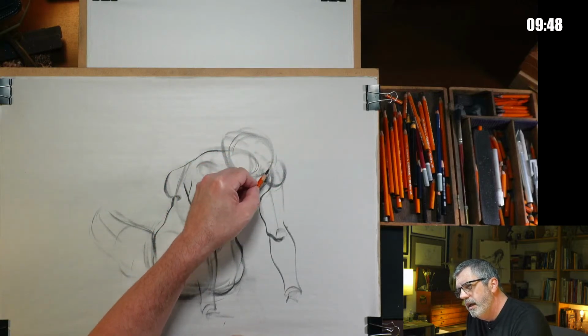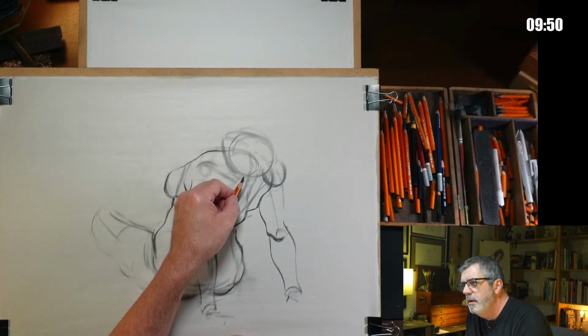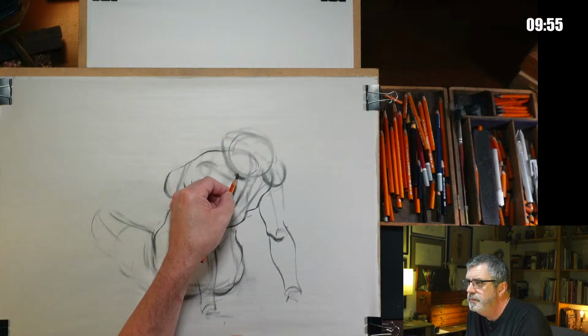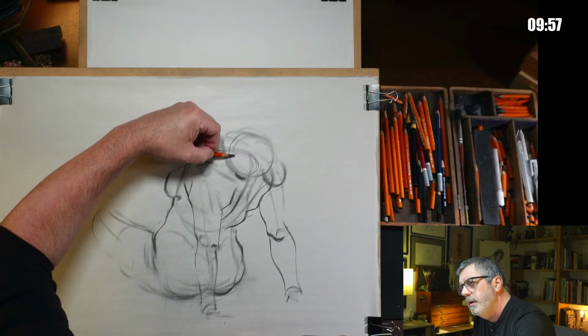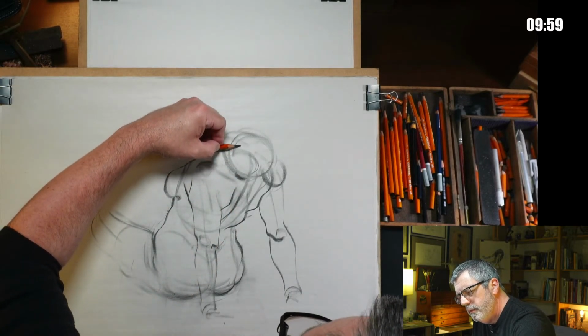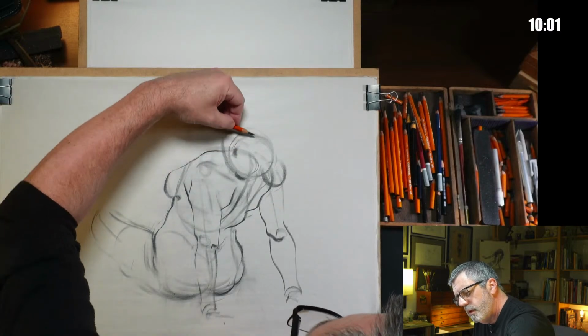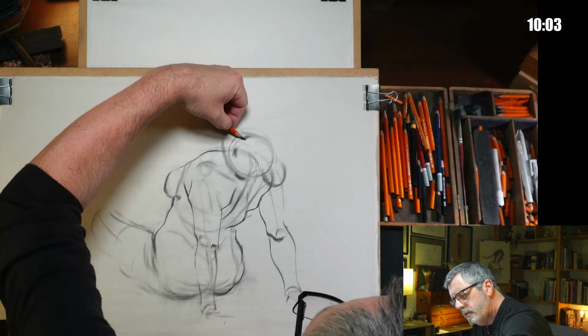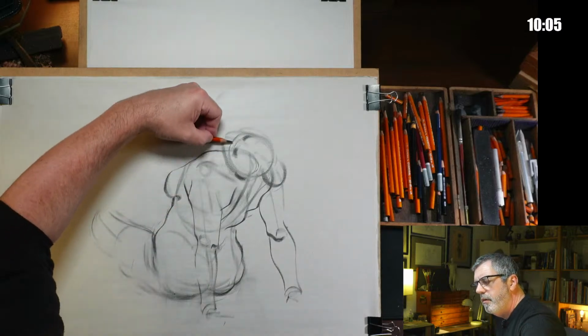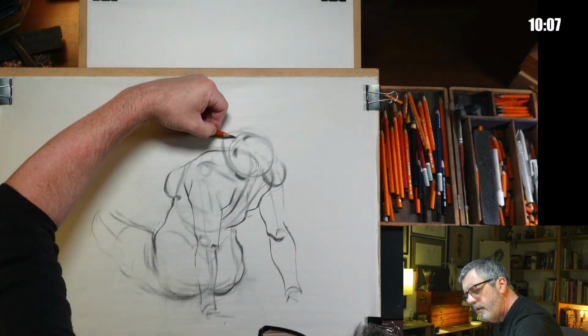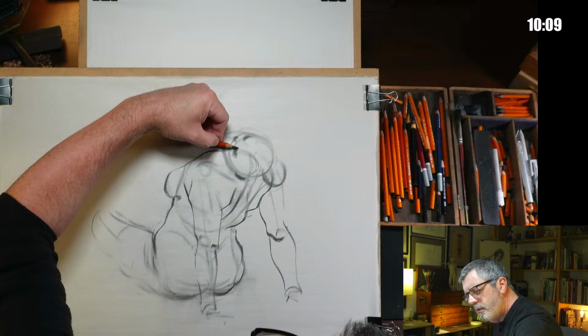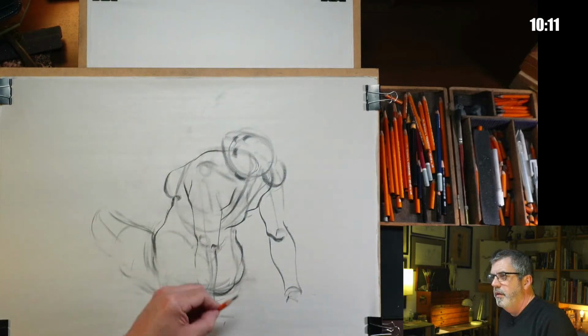Bun of her hair sitting there. Her ears back here. And her eyeline is kind of sitting something like that, right? And the nose would be somewhere in there.